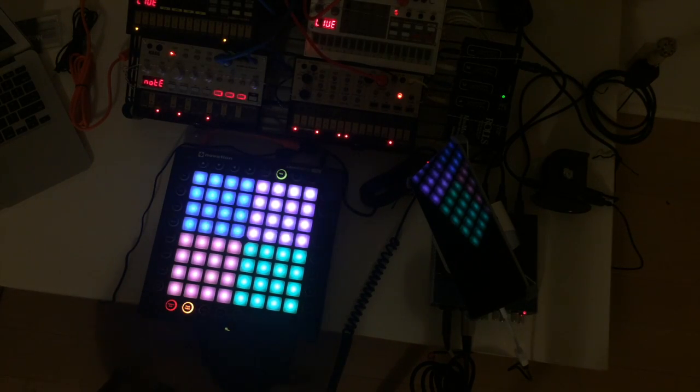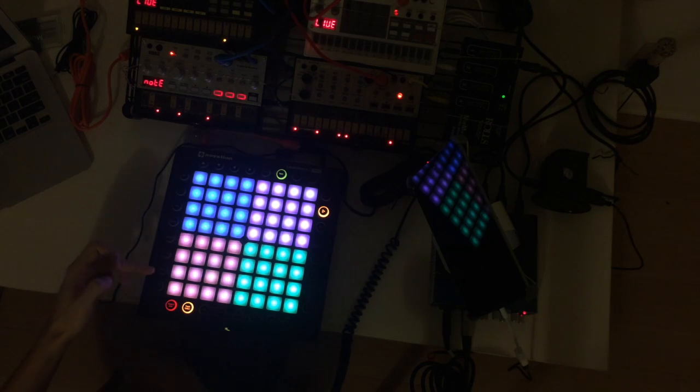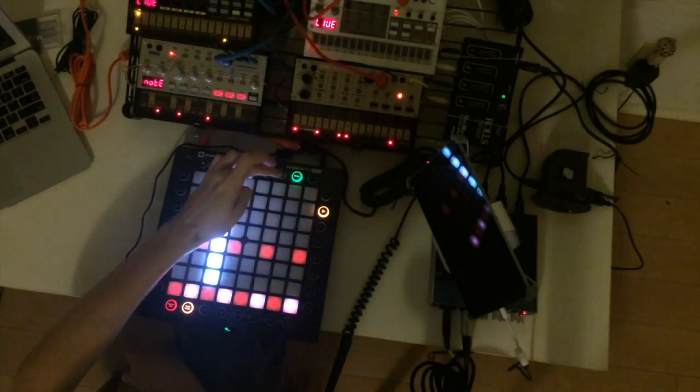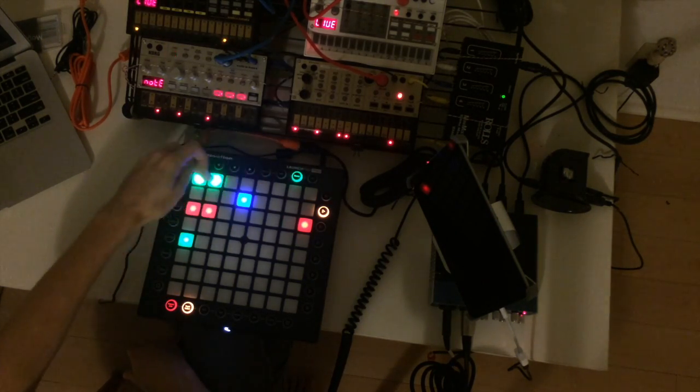So there's one other thing that I wanted to mention, which is that I've set up a little drum beat playing on track 2, and if I go into device mode, I didn't talk about these sliders.